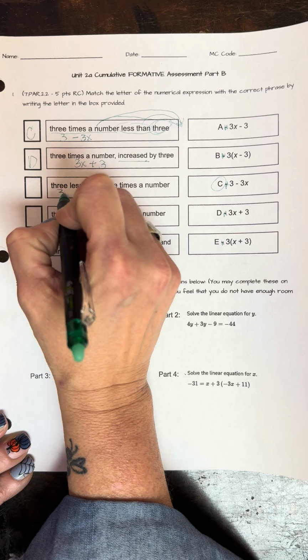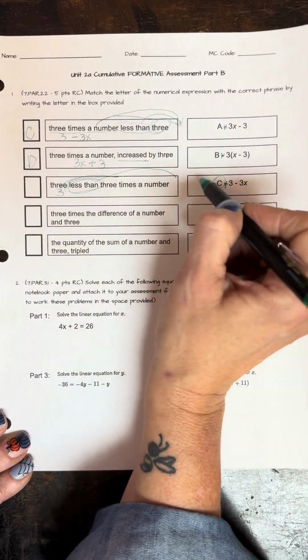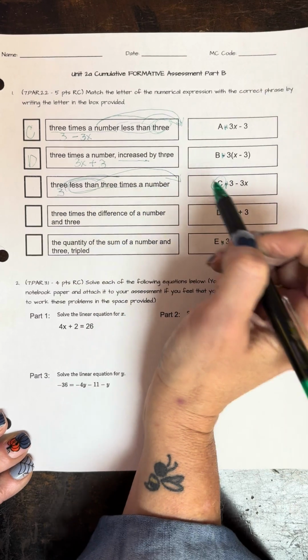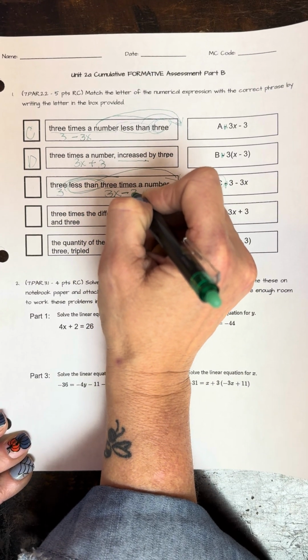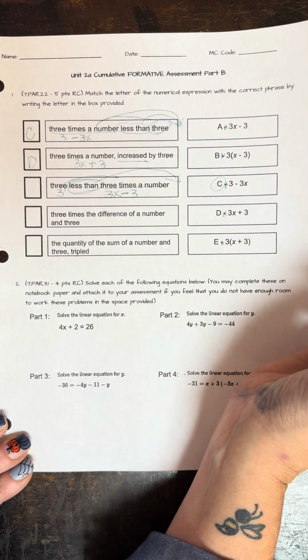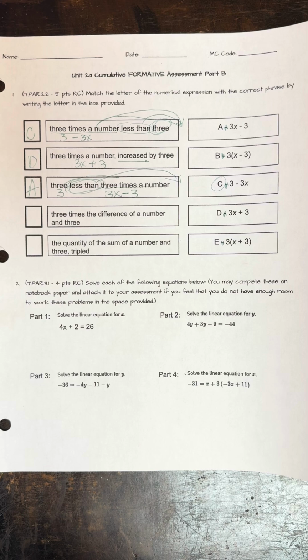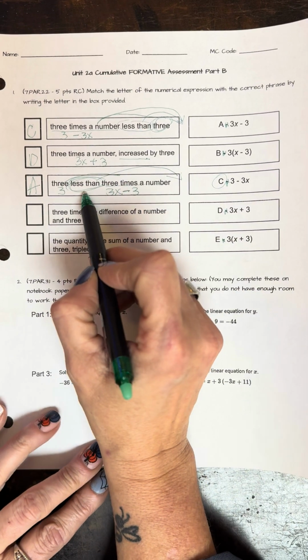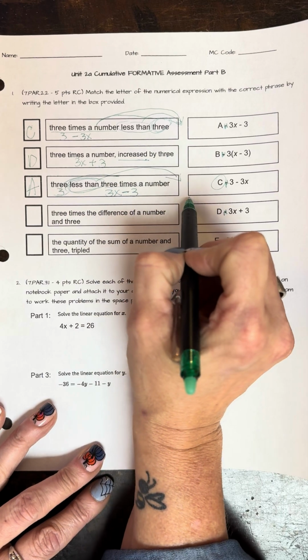So we've got 3 less than, we're going to throw that 3 to the end, 3 times a number. So we got 3 times a number, and then 3 less than that would be A. Okay? So less than means that whatever's right here has to be thrown to the end.